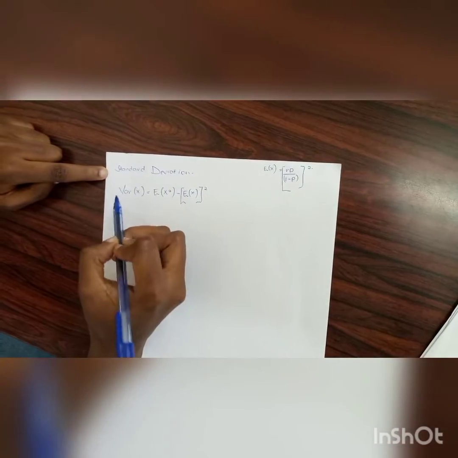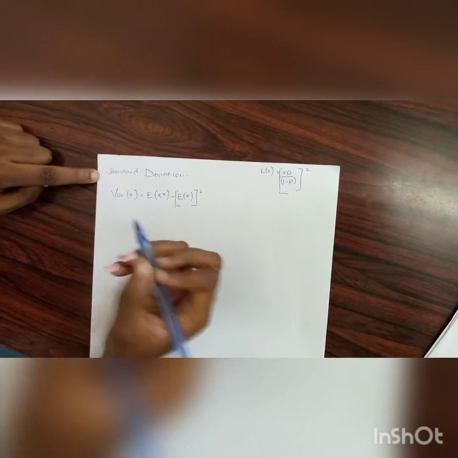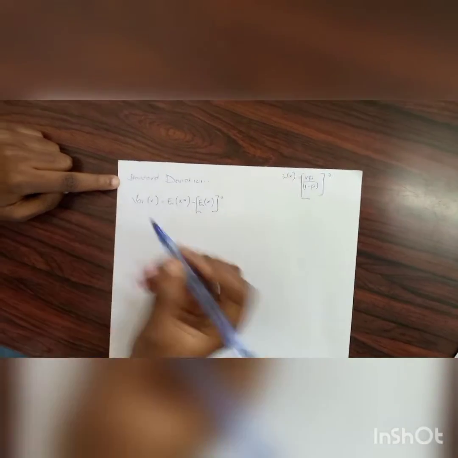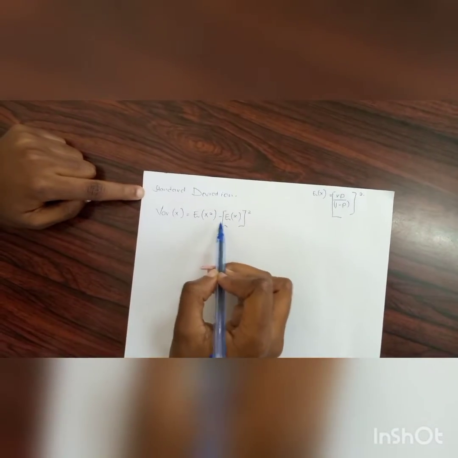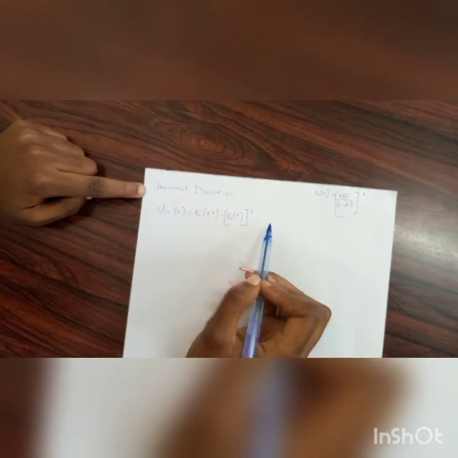My name is Ashima. I'm representing Group 1. I'll be deriving the standard deviation using the variance for negative binomial. For standard deviation, we have to find the square root of the variance, and therefore we have to find the variance of x. This is the equation to find the variance of x, that is E(X squared) minus the expected value squared.